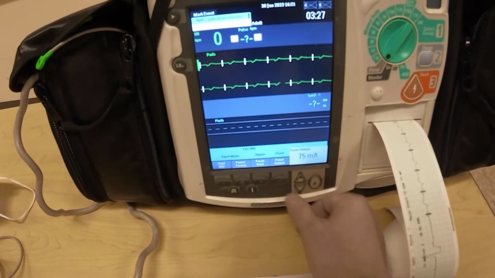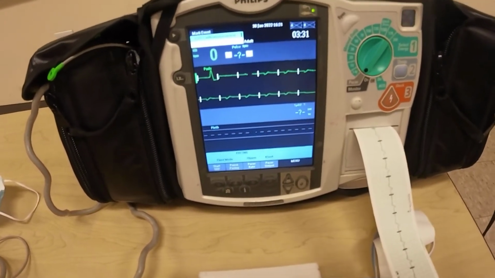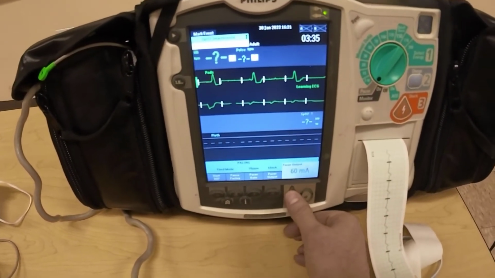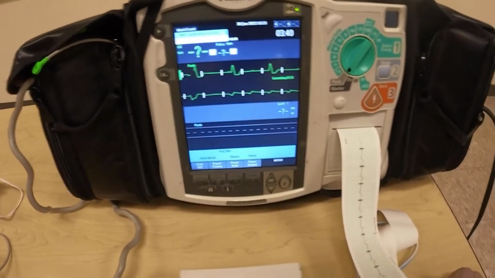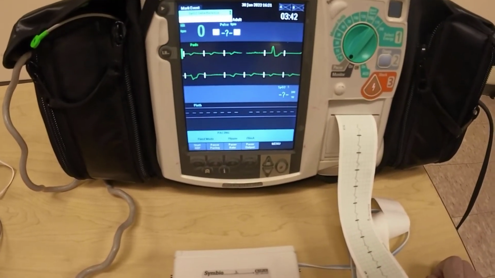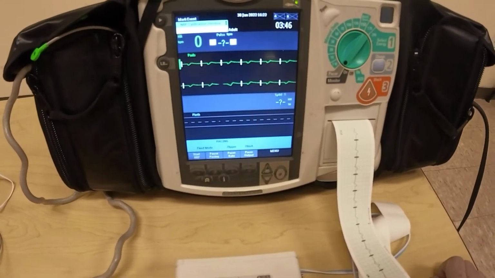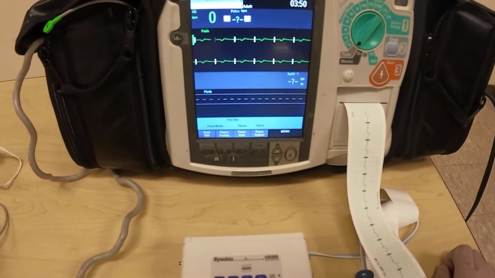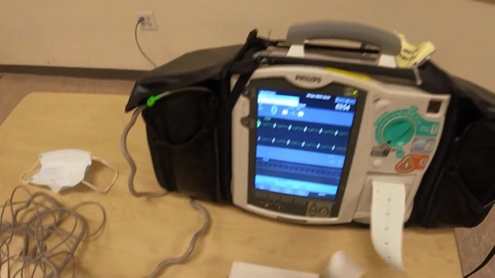Let me just show you what happens if I decrease my output to, let's say, 45. It looks like there's loss of capture. Pacer output goes back to 70. You have a change in the waves, but honestly, you don't really know what the heart rate is doing, because if it's delivering the energy through the same pads and it's reading EKG through the same pads, it's hard for it to interpret. But in the fixed mode, we could at least pace the person.